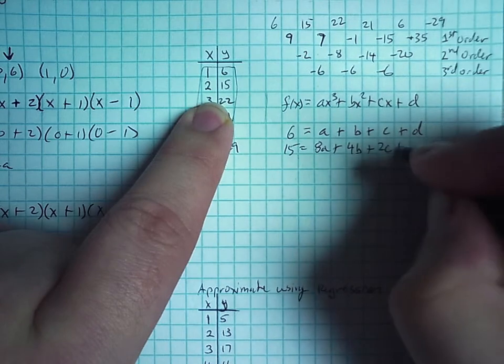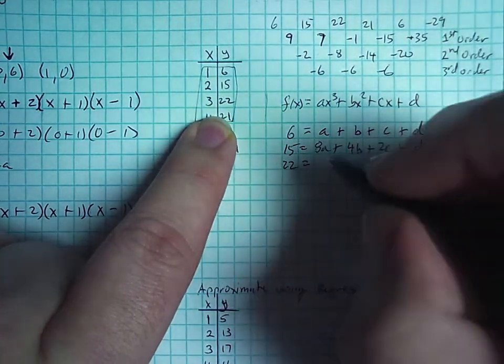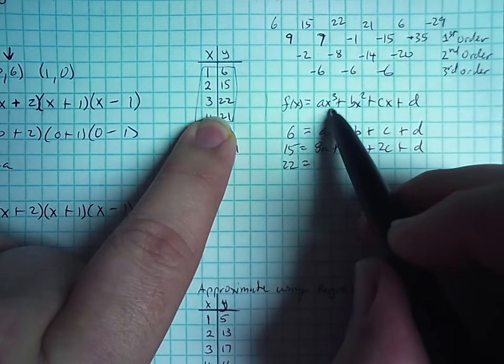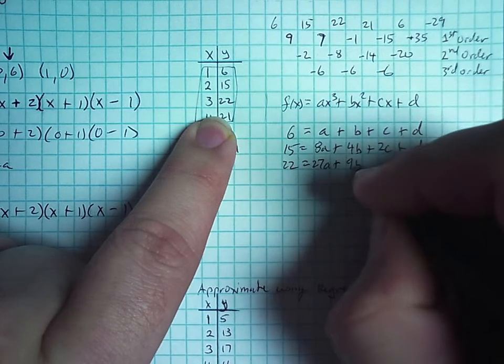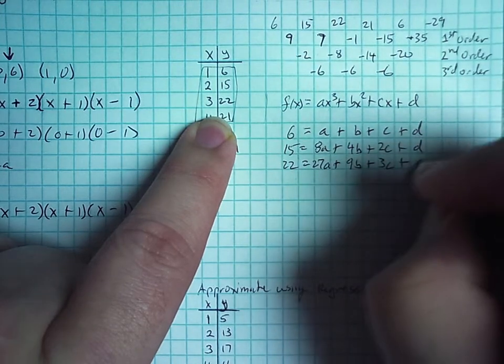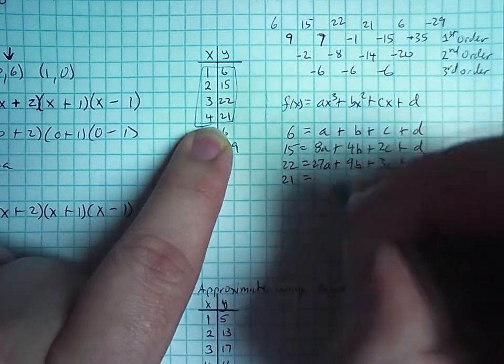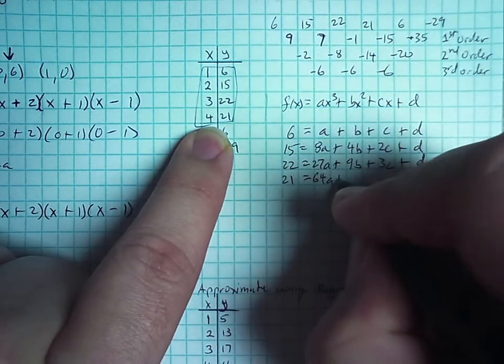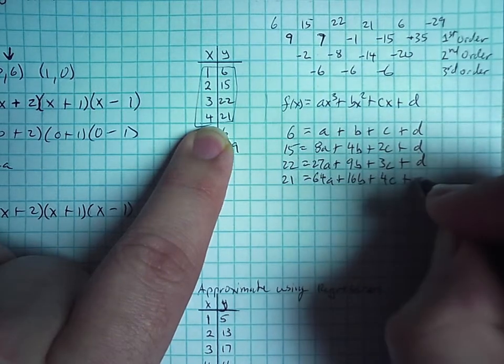D is always just by itself. So I'll get 22 if I do 3 for x. 3 cubed is 27, 3 squared is 9, 3c plus d. And lastly, 21: 4 cubed is 64, 4 squared is 16, 4c, and d.